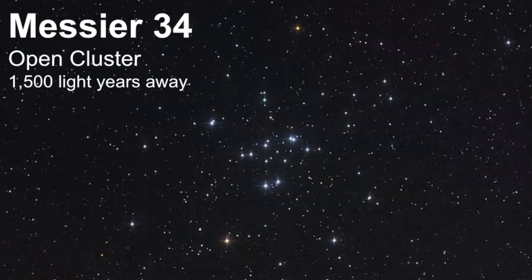or if you have dark skies, which I will always encourage you to find, see if you can see these different star clusters.